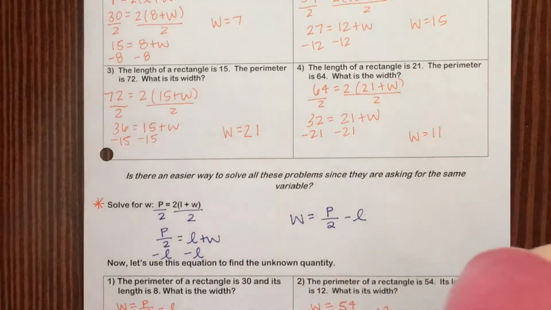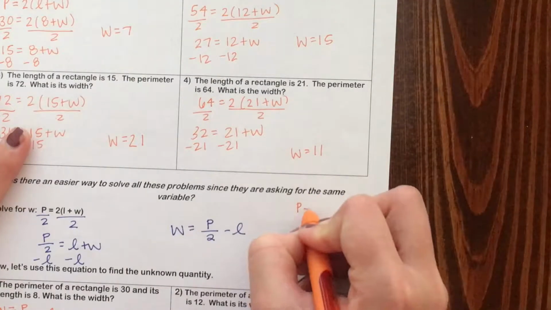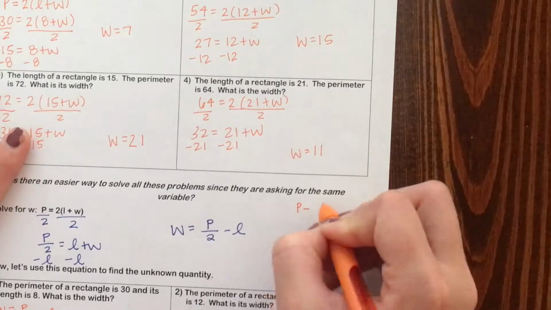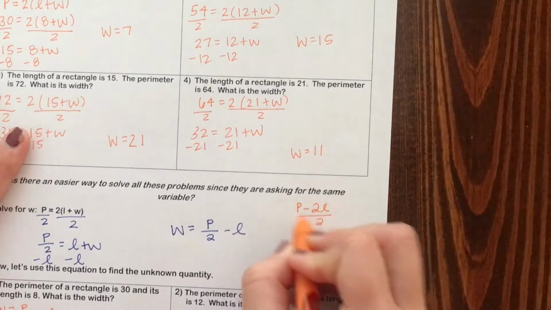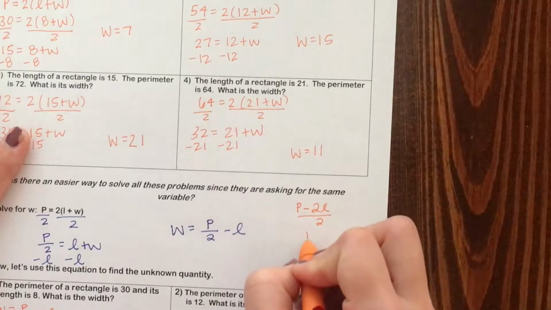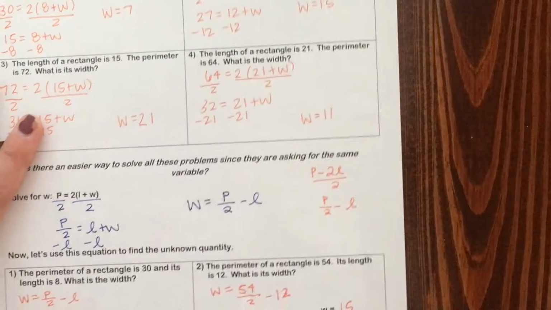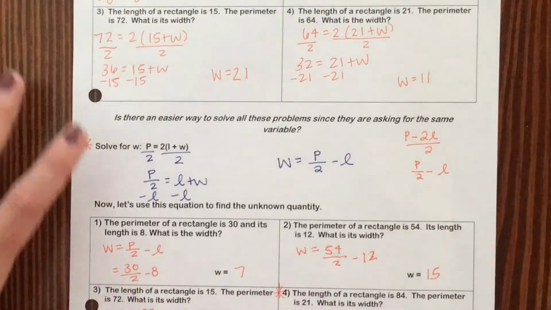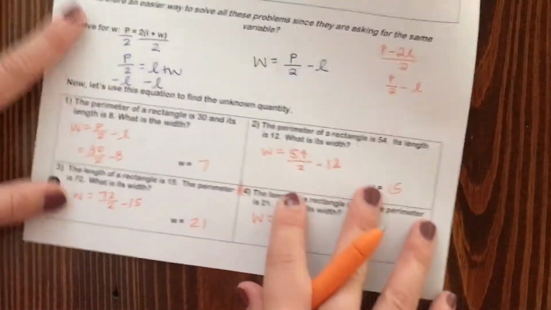And the one you guys had on Friday was similar. It was P minus 2L, all divided by 2. And if you distribute the division, that simplifies to be the same thing: P divided by 2 minus L, because the 2's cancel. So kind of cool.